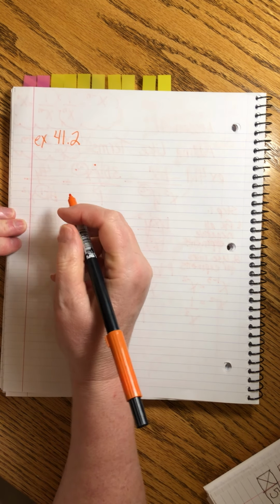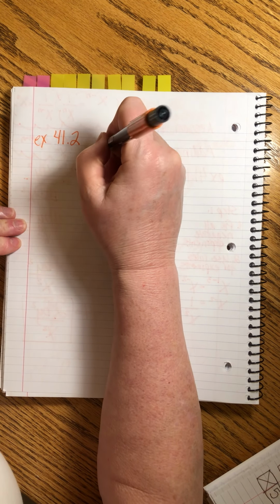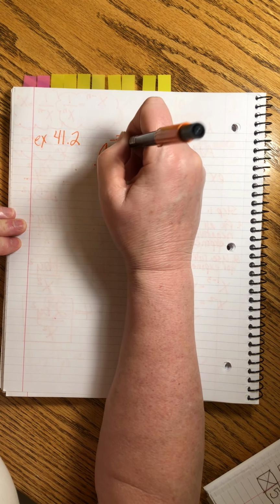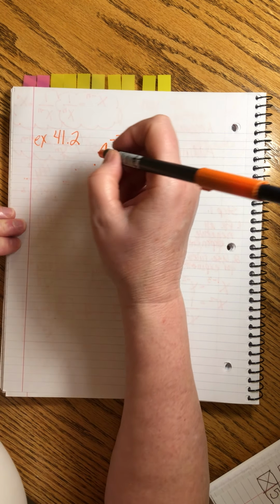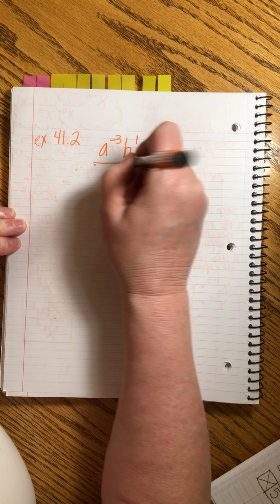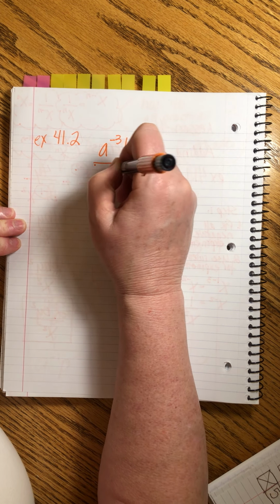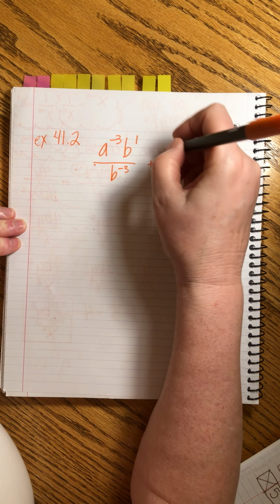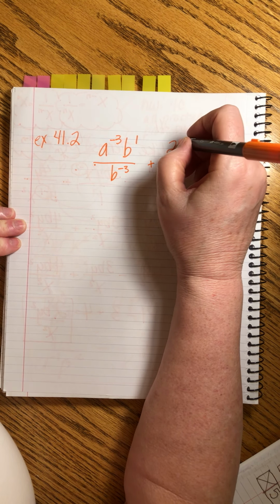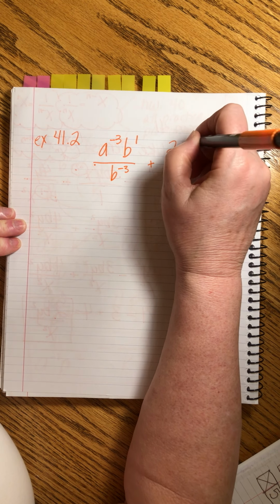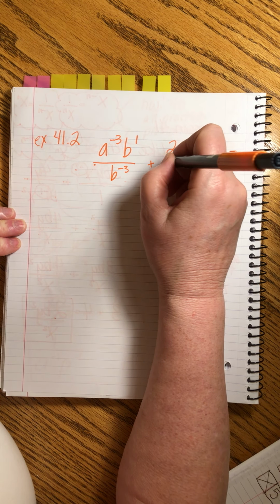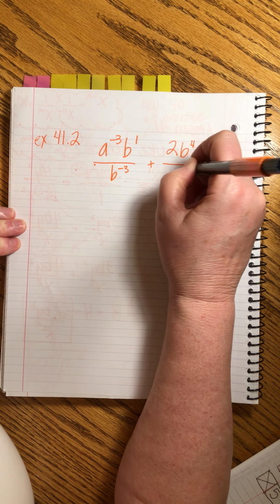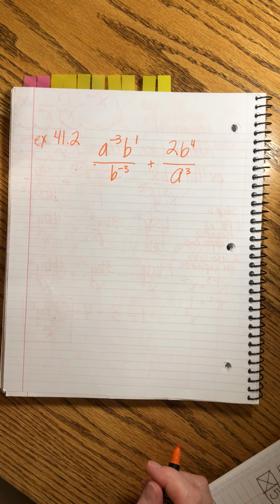41.2, ready? It's ugly. Again, I'm copying this just the way John has it. I'm not doing any fixing along the way, and I don't want you to yet either, because it's too easy to make mistakes. In a while, a week or so, I'll show you some shortcutty ways that you can make this go a little faster, but for now I want you to do it the slow way.